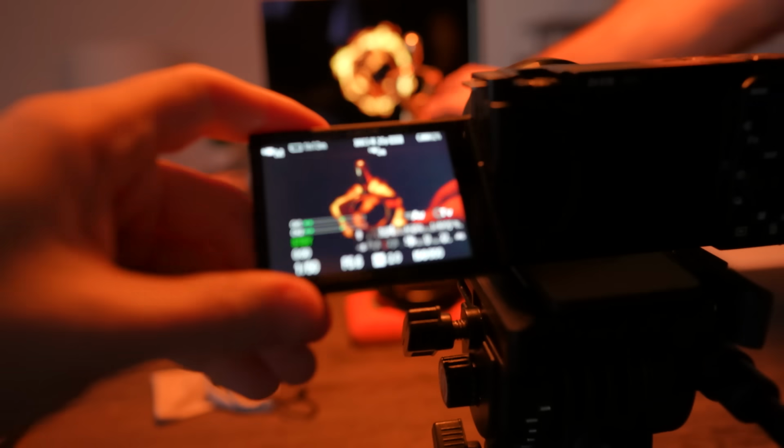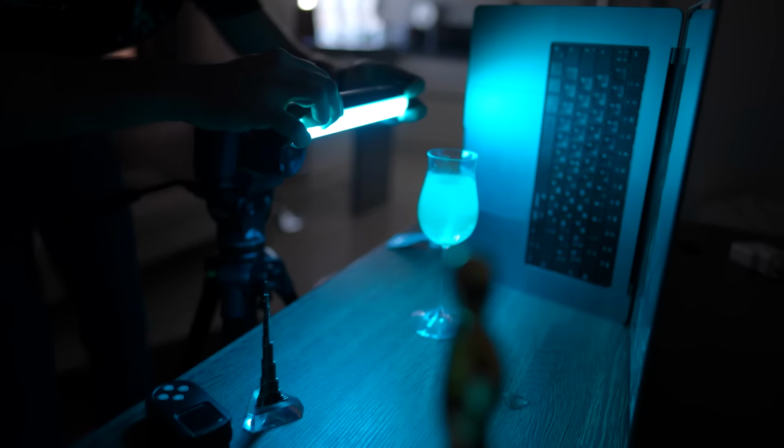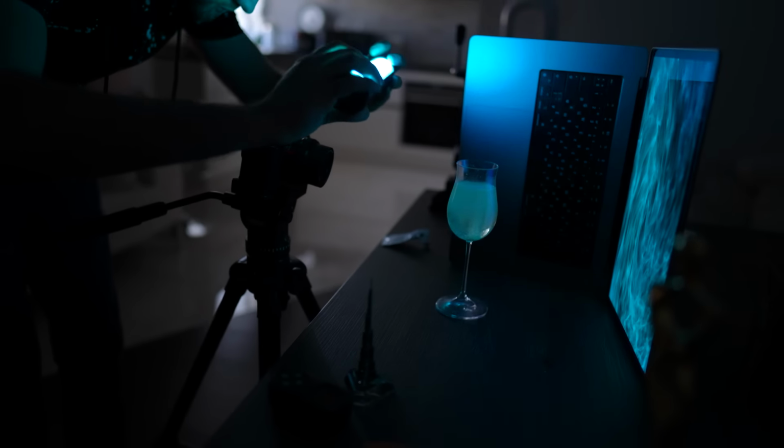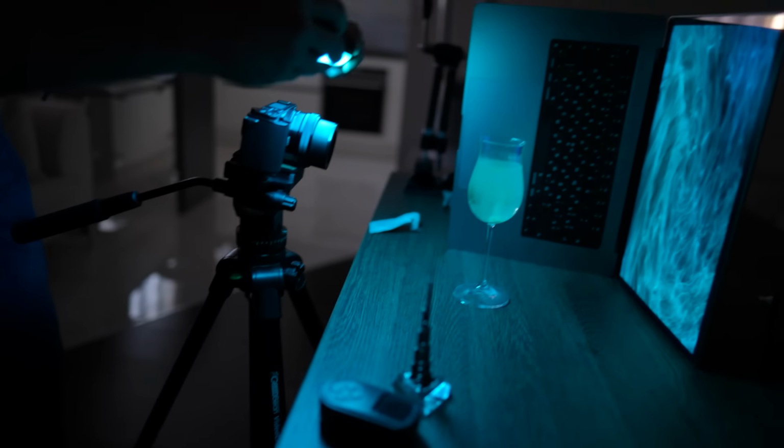You can literally put the camera on a tripod and shoot how the background is licking from behind, or you can take the light in your hands and bring this object out of the dark into the light as if everything is moving around there.